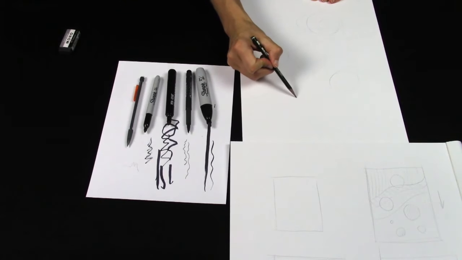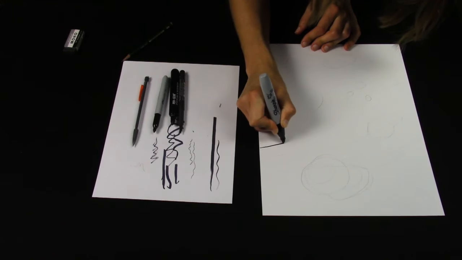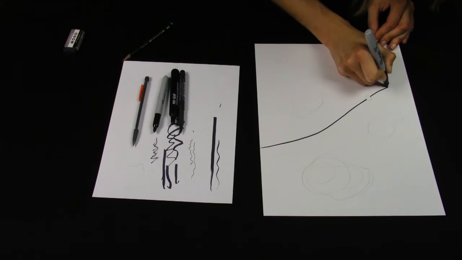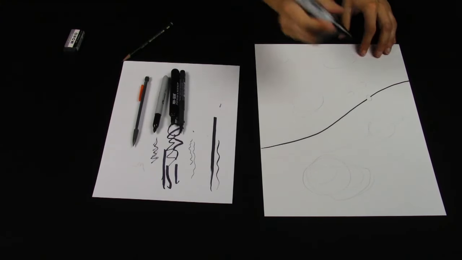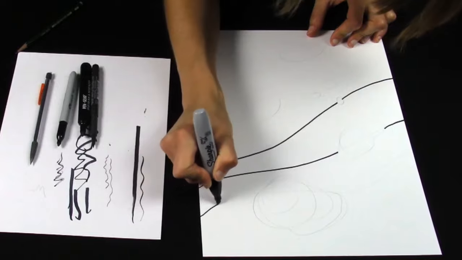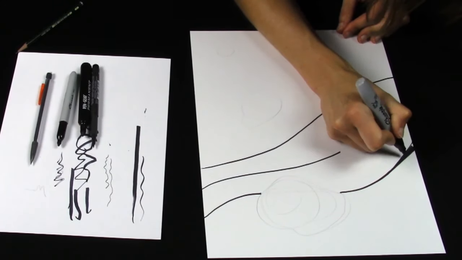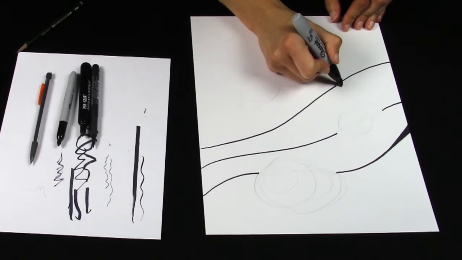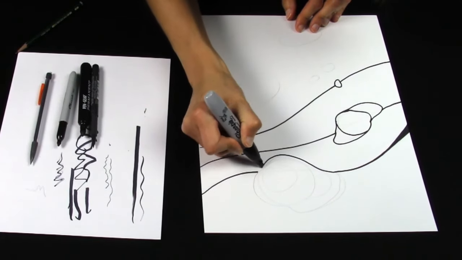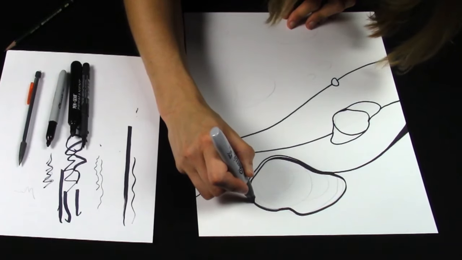Okay, so things are slowly shaping. The next stage will be following those guided lines in pencil. You see, I don't like that.